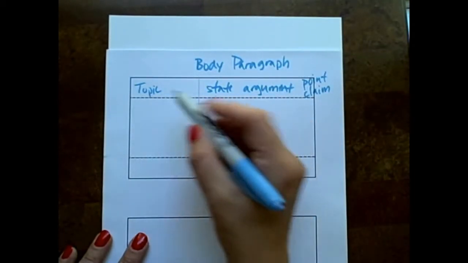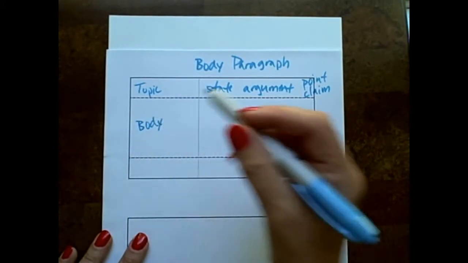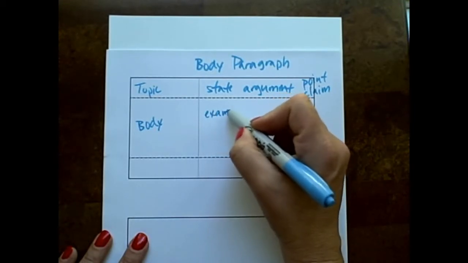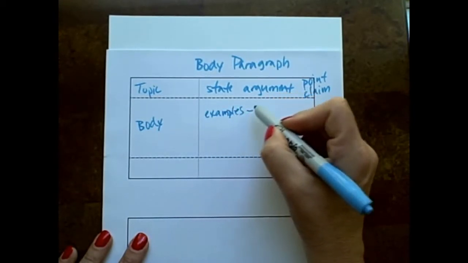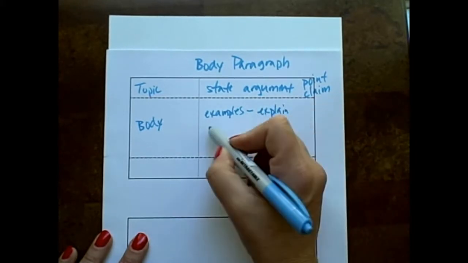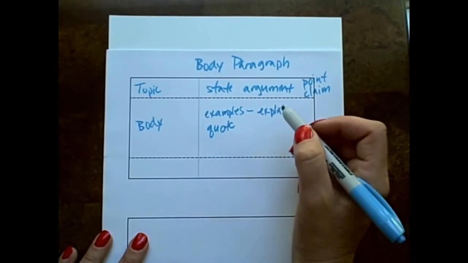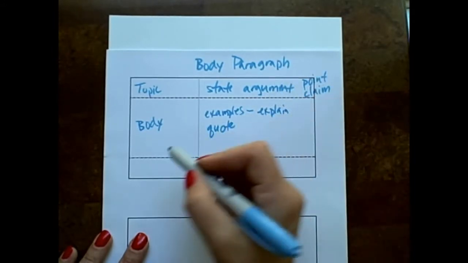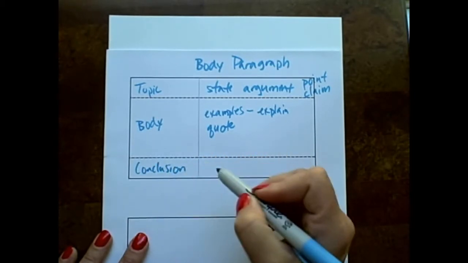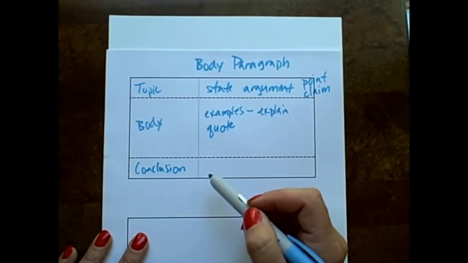Follow the topic sentence with the body of your paragraph. The body should contain specific examples from the text. Make sure that you explain those examples. It should also include a quote, including context. Finally, write the conclusion to this paragraph alone. In your conclusion, try to explain how this argument proves your thesis.